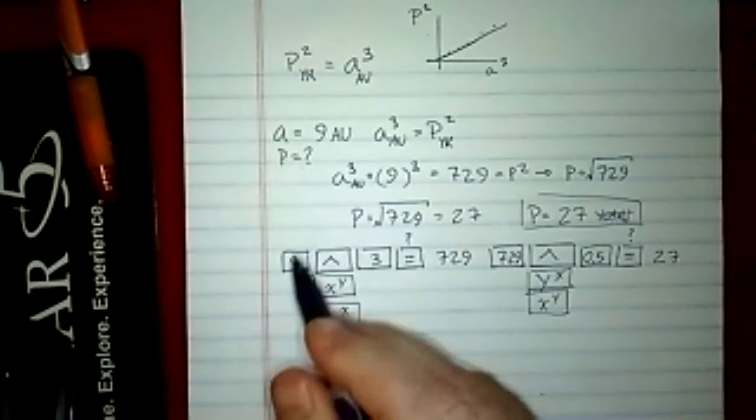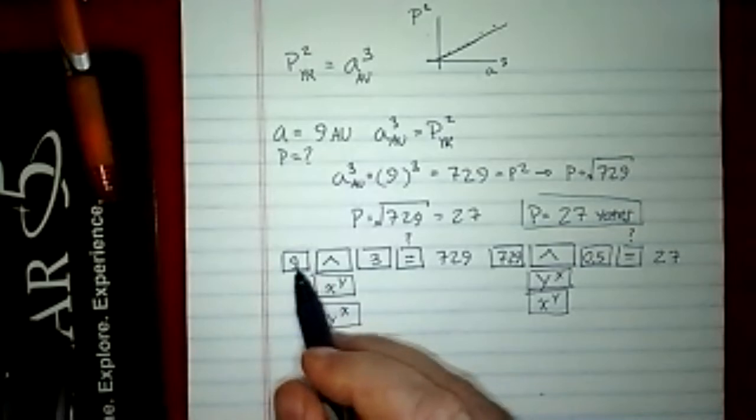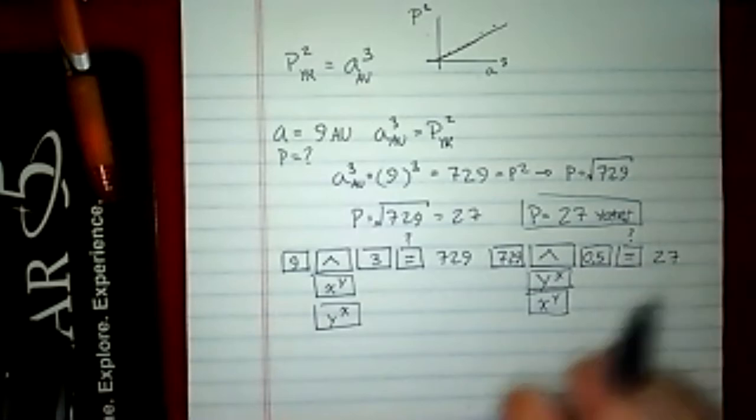Again, if you are better with your calculator, then what you're really doing here is taking 9 to the 3 power, or 9 cubed, and then taking the square root of 729. If you know those buttons on your calculator, by all means use them.